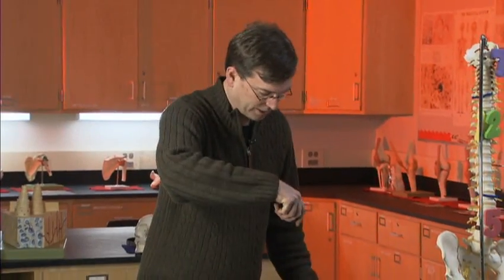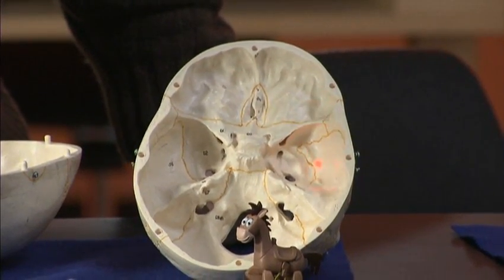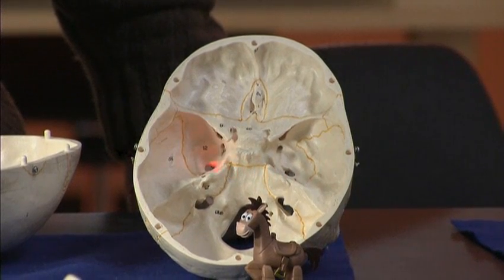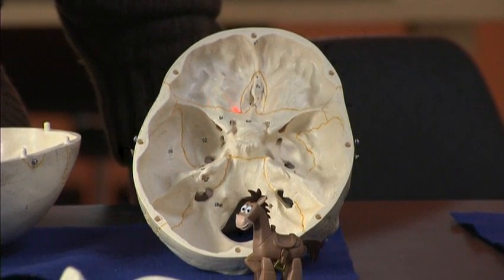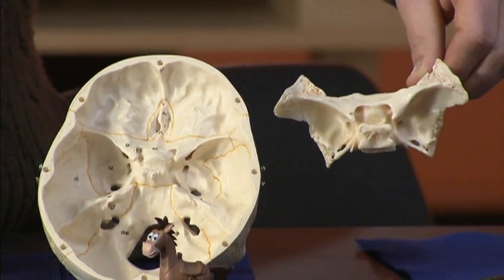And let me kind of highlight it for you with a laser pointer. If I look over here, what I can see is the outline like this. This is the outline of the sphenoid bone. And so I'm seeing where it's embedded inside the skull here. So it would fit inside of the skull like this.